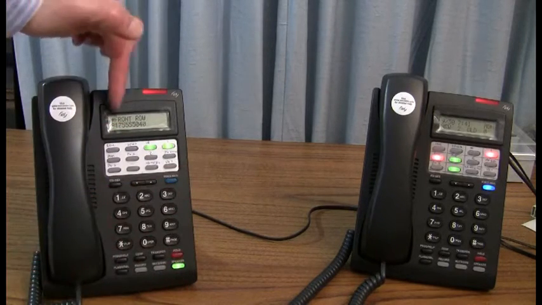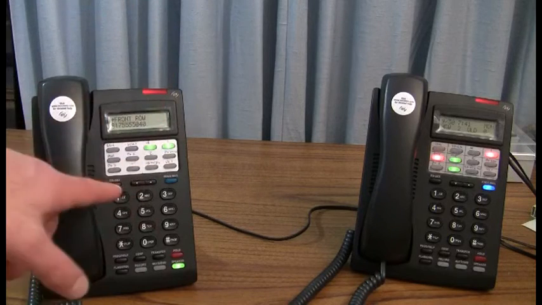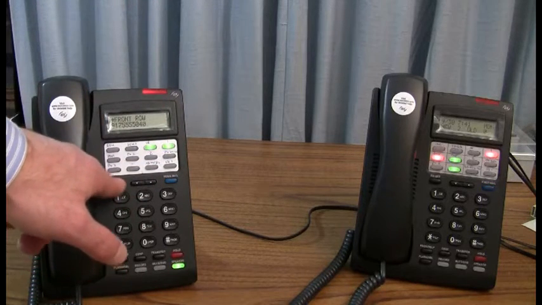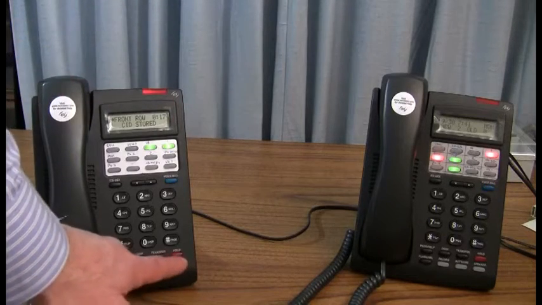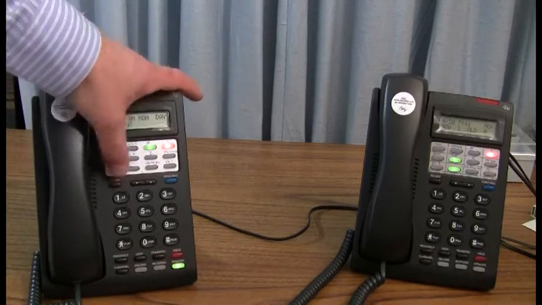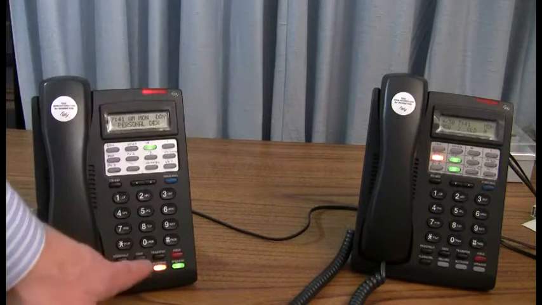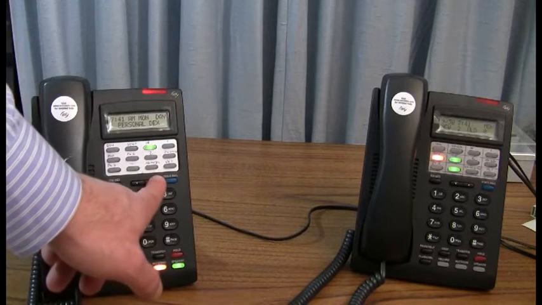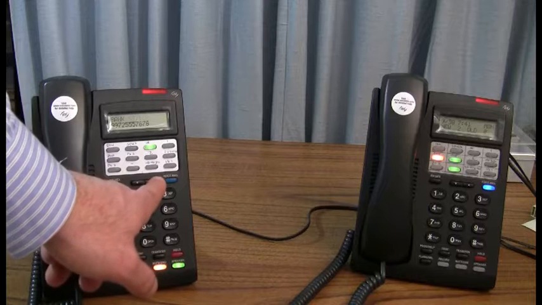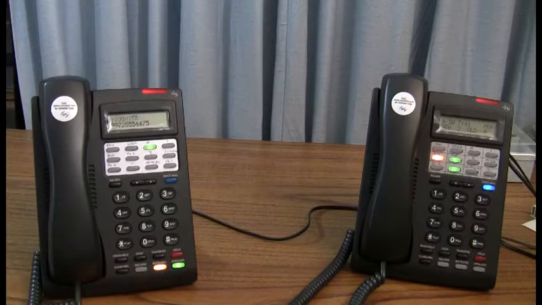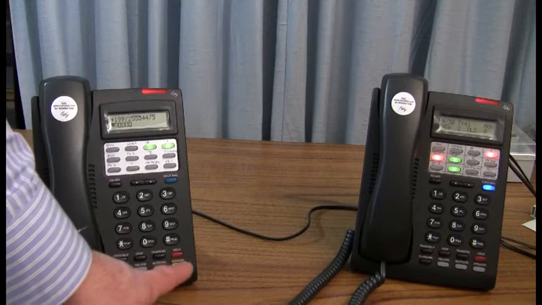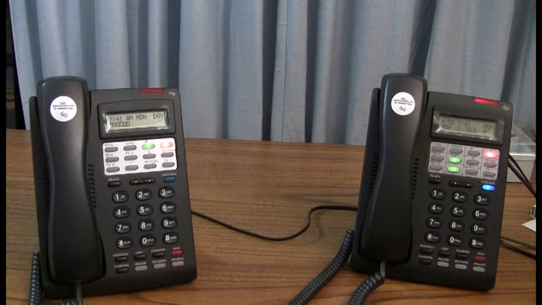If I want to store that particular caller ID information in my personal Rolodex, this EasyDex button will automatically store that caller ID information and make it available next time I hit this button. Search for the name you wish to dial. Hit scroll, and it'll take me through a number of different numbers that I have stored, and then I can go ahead and hit redial and call that particular person. Just some neat stuff.